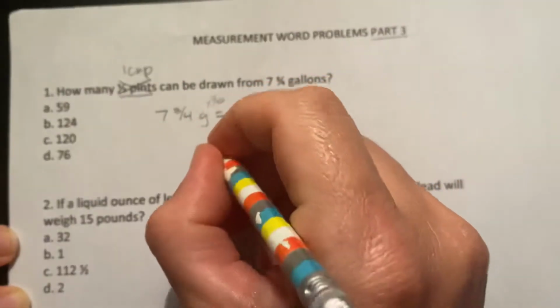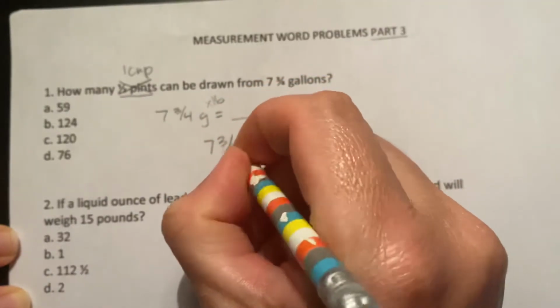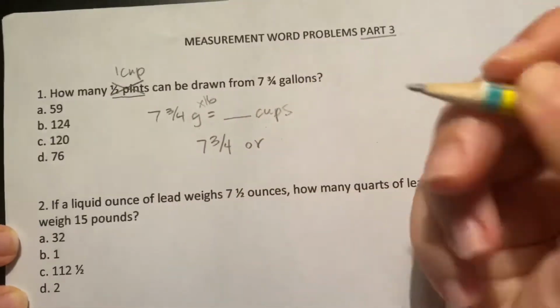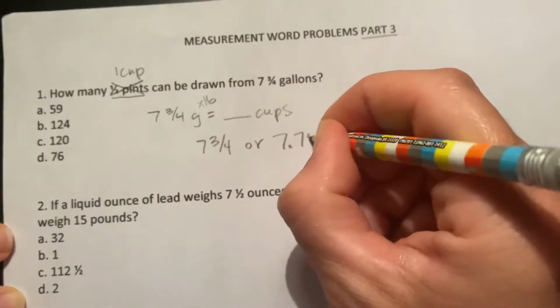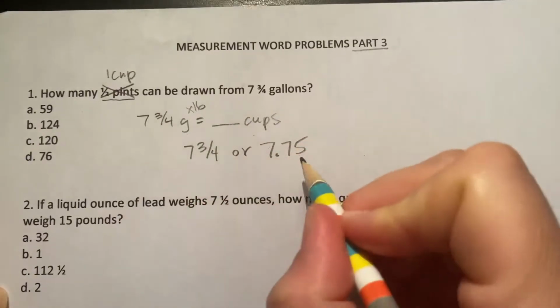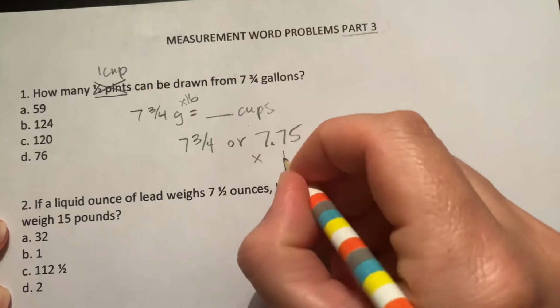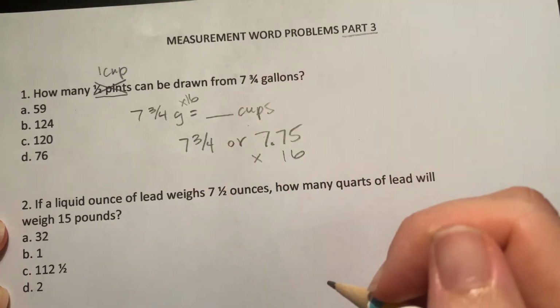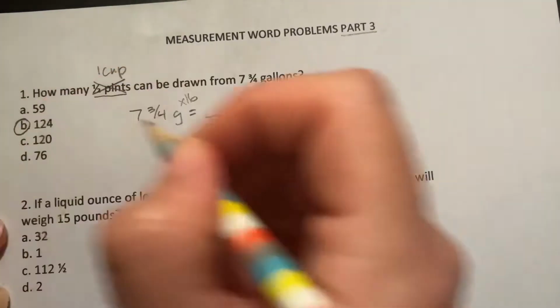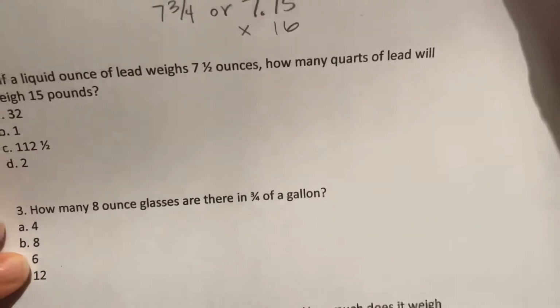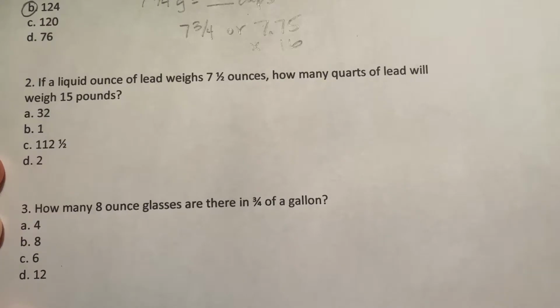Now you could have used the fraction version, or what I thought might be faster is to change it to a decimal. We know that 3/4 is the same thing as 0.75. So that's what I did. I did 7.75 times 16, and that got me B, which is 124. Okay? All right, go on to the next one.